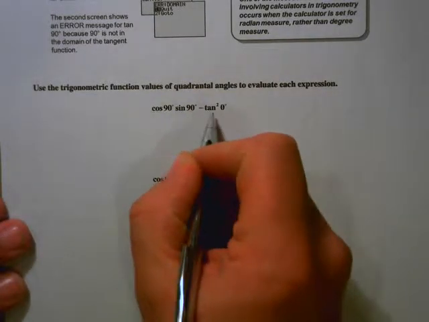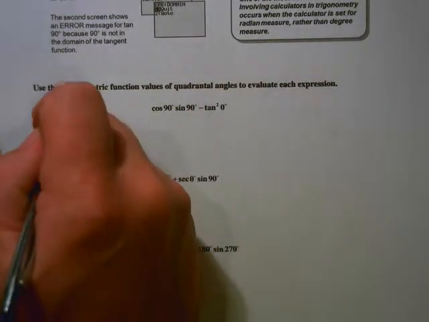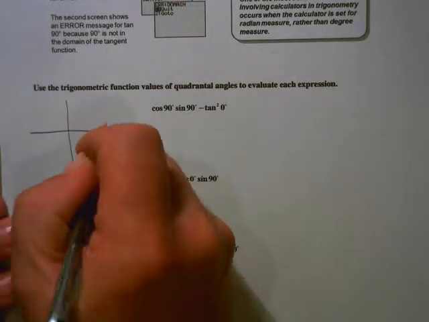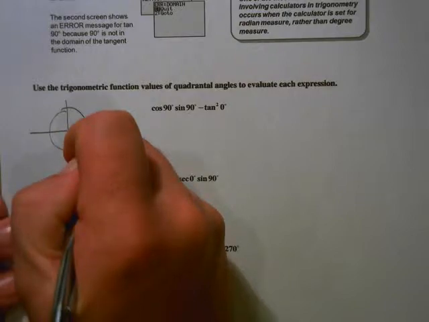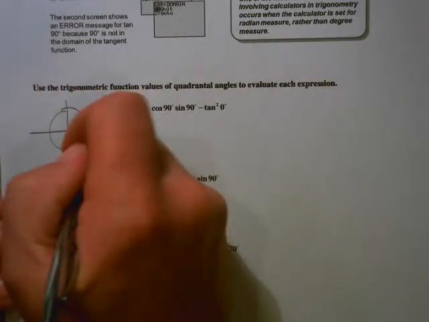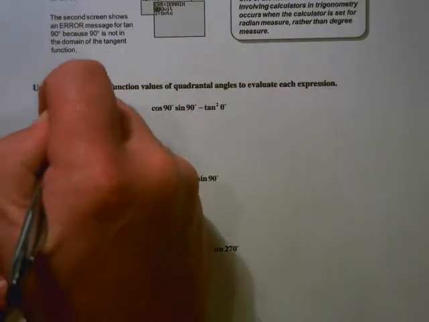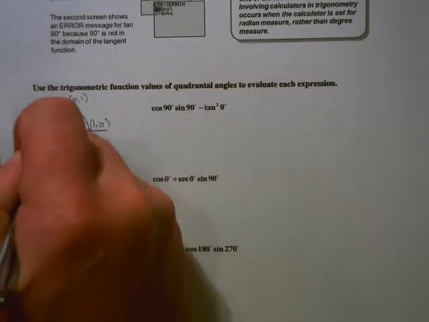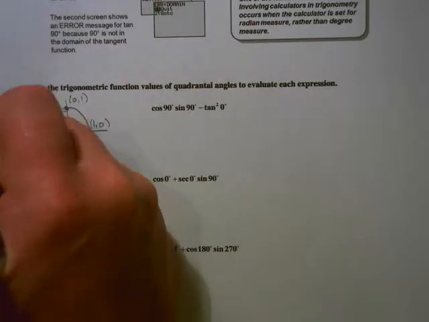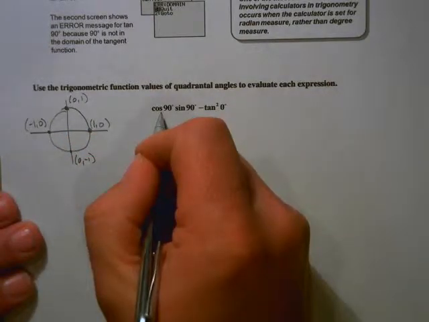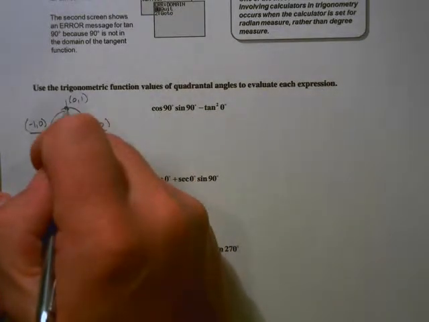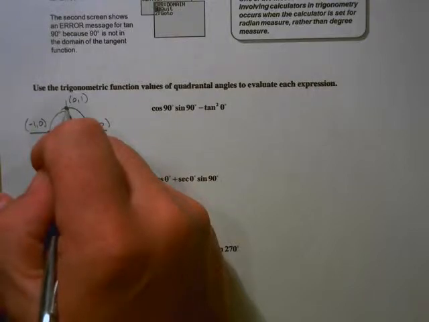So anytime it's a quadrantal angle, you're going to use your unit circle, where the radius is 1. This is going to be 1, 0. This point up here is 0, 1. This point is negative 1, 0. And this point is 0, negative 1. So the cosine of 90, here's my 90.